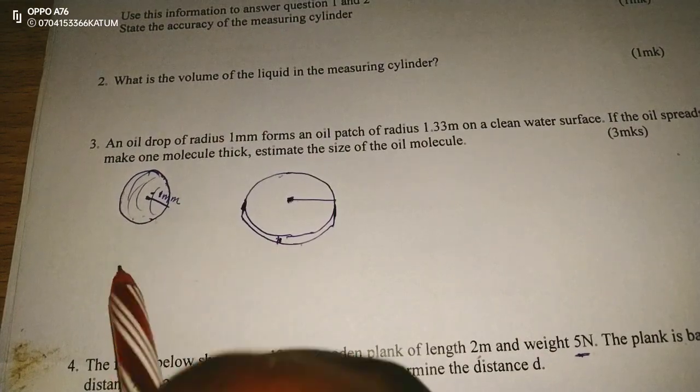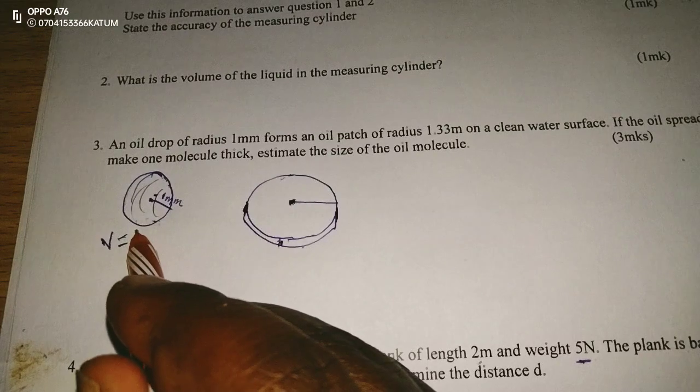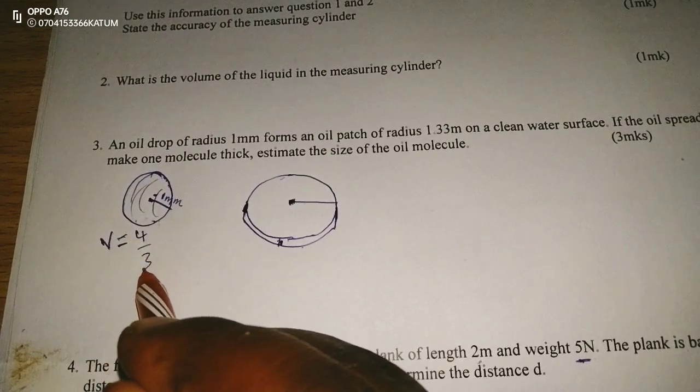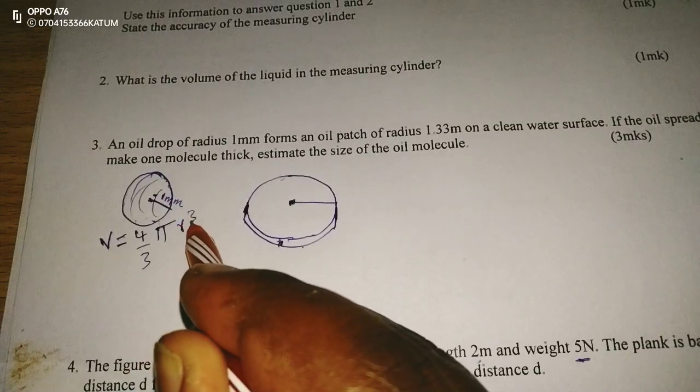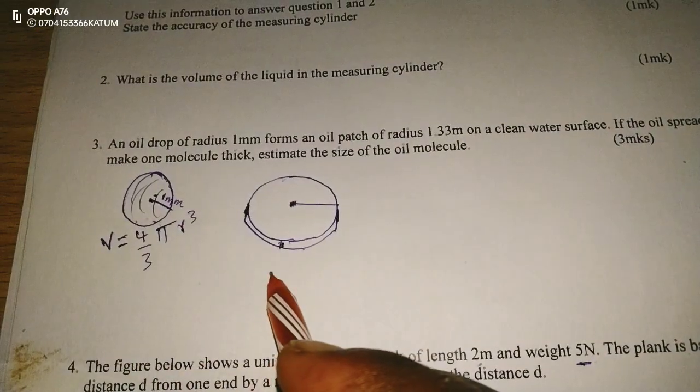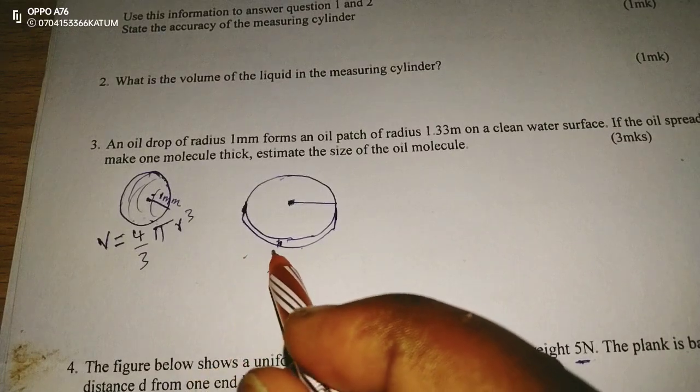The volume of a sphere is usually given by 4 out of 3 pi r cubed. The volume of the cylinder is given by cross-section area times the thickness.